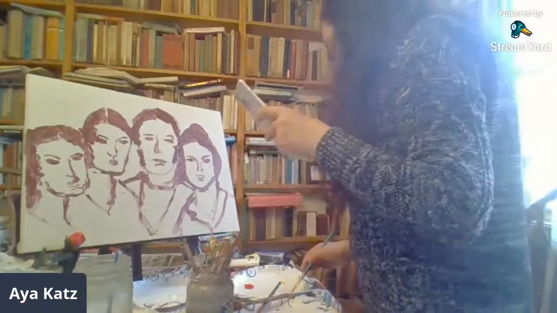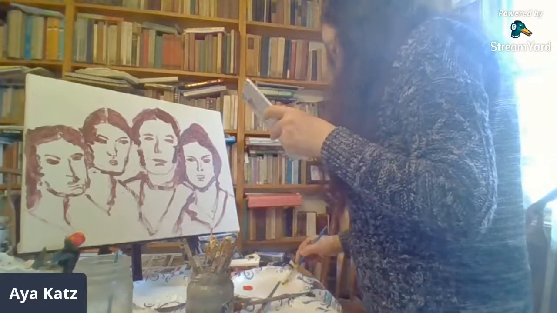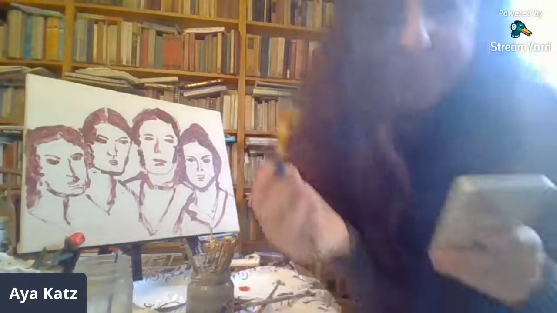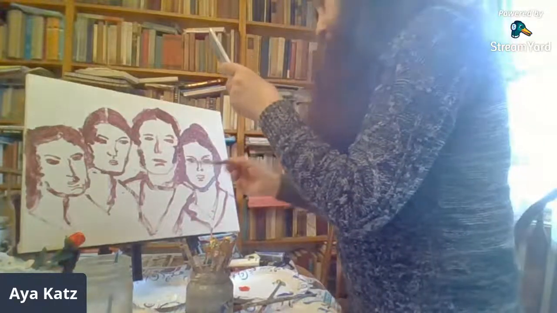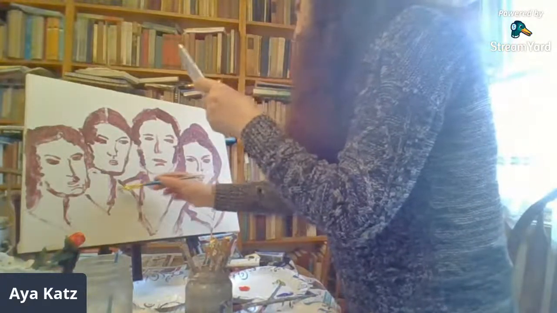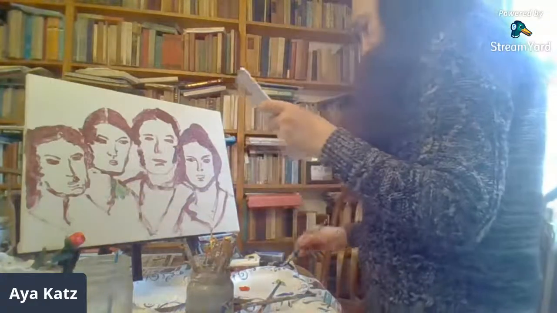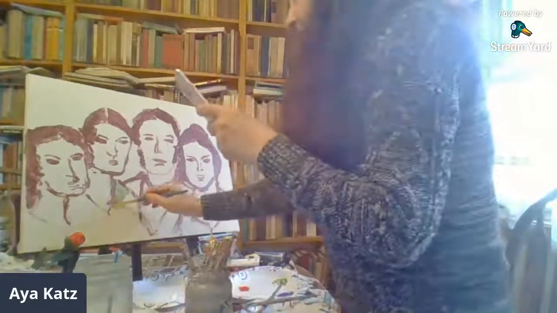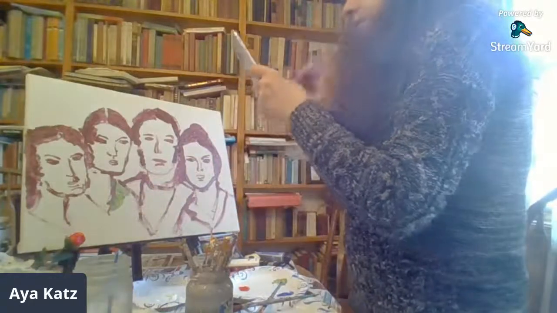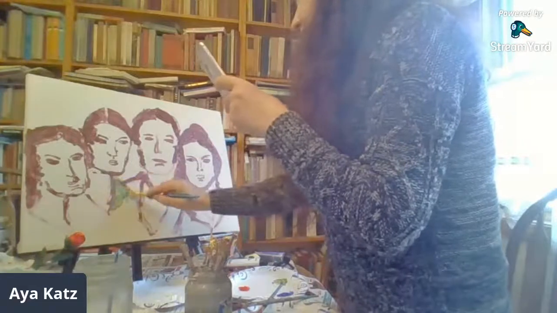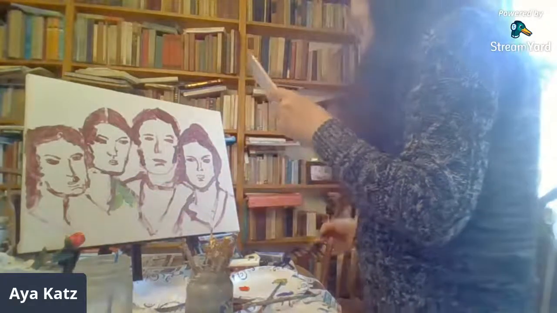Let's see if we can mix ourselves a little blue and yellow here and make a green so that we can make Emily's dress green. I'm going to assume that Branwell is dressed in either navy blue or black.